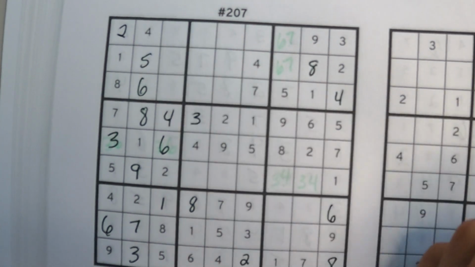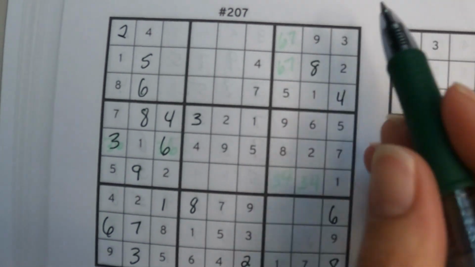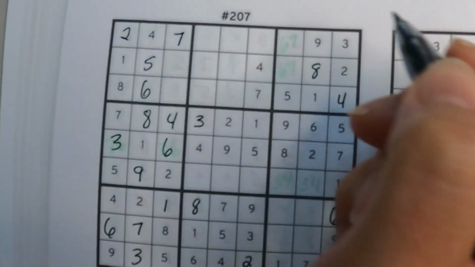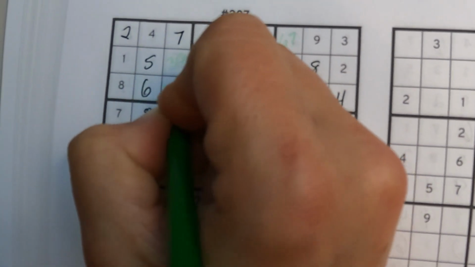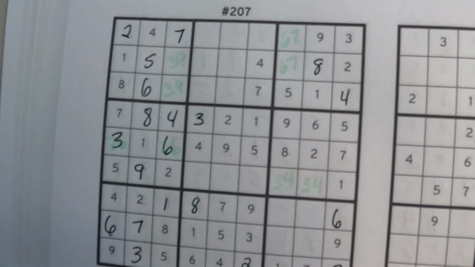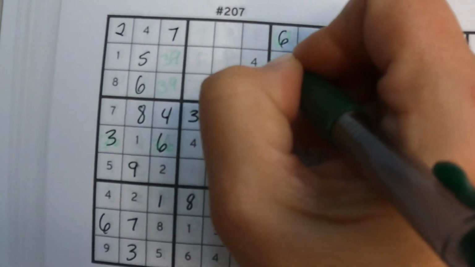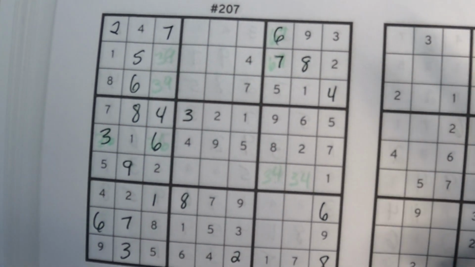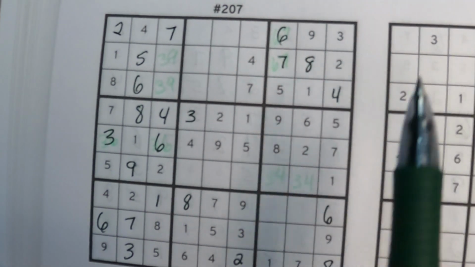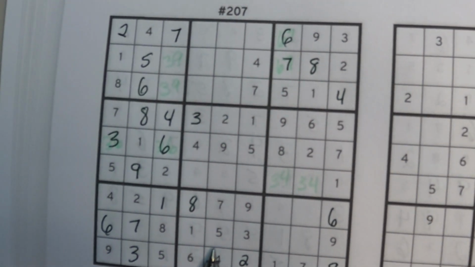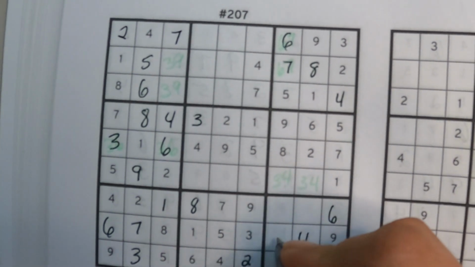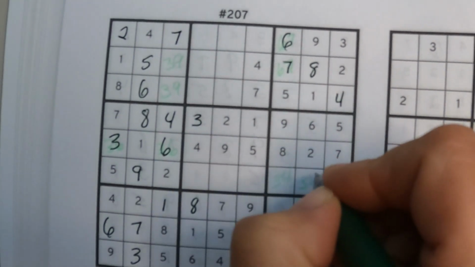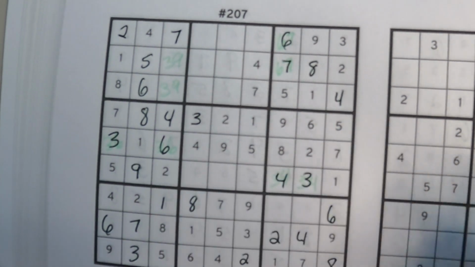For this box now, we're missing 3, 7, and 9. We've got a 3 and 9 here, so this is our 7. But no other help. So 3, 9. But that 7 makes this our 6, 7. If we look at this row, we're missing a 2 and a 4. We've got a 2 here, so 4, 2. That 4 makes this our 3, 4.